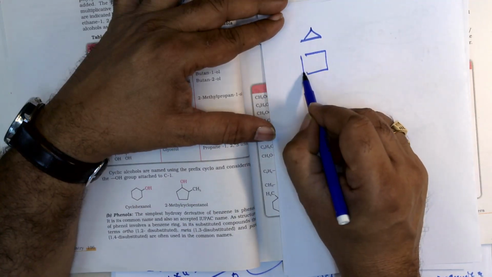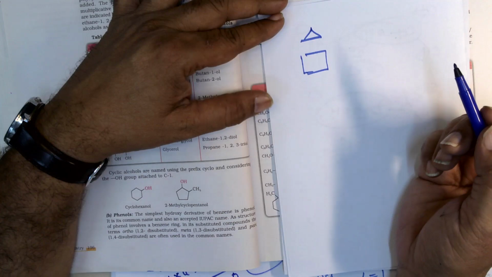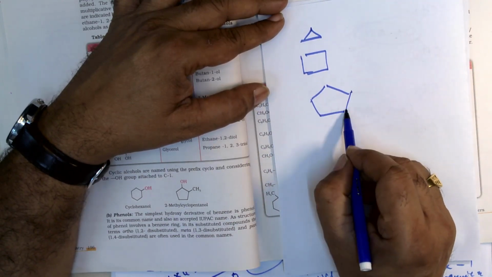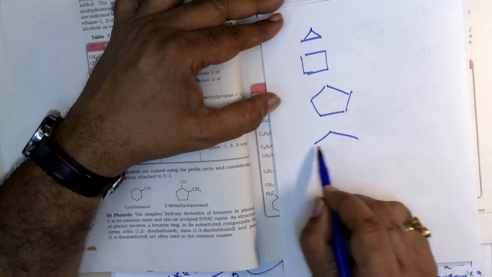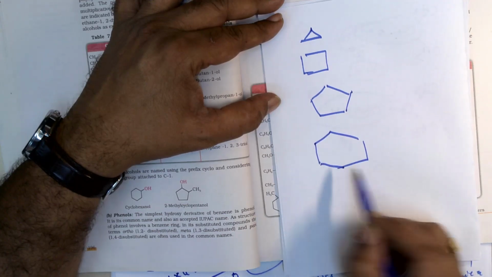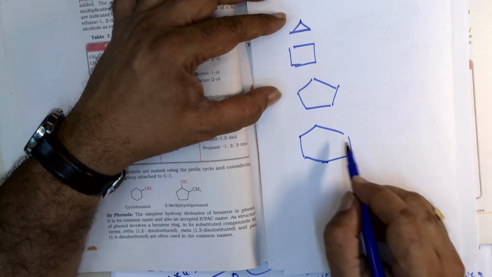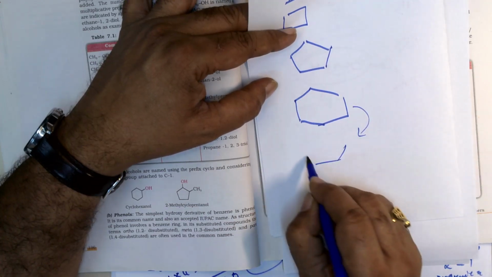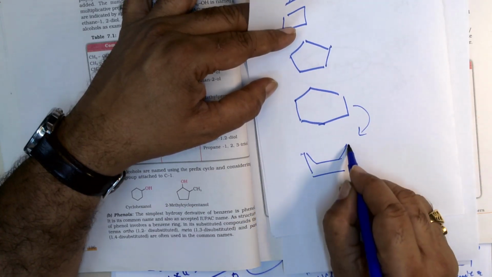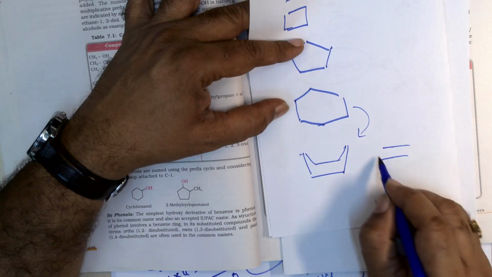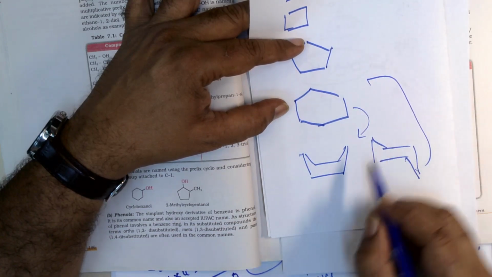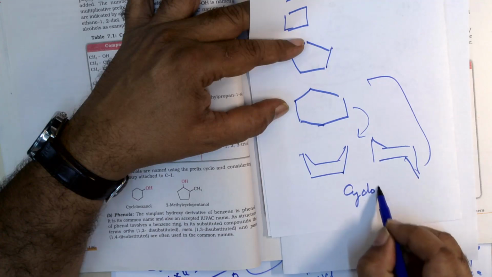And this is cyclobutane because it has got four carbon atoms. And this is called cyclopentane, which has got five carbon atoms. And this is known as cyclohexane. Okay, but actually, cyclohexane will be having a boat form like this, of course, which is less stable, but you've got another chair form also like this. So these are called cyclohexane.